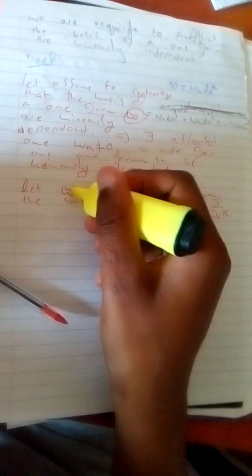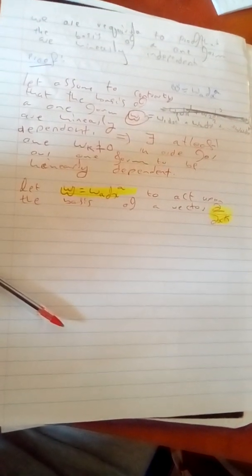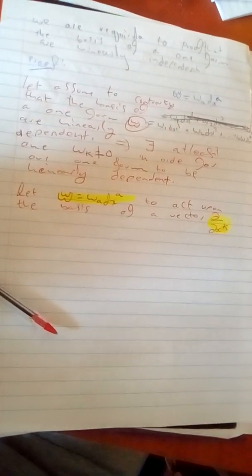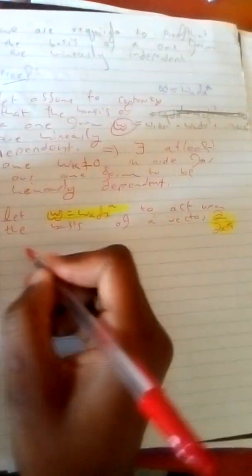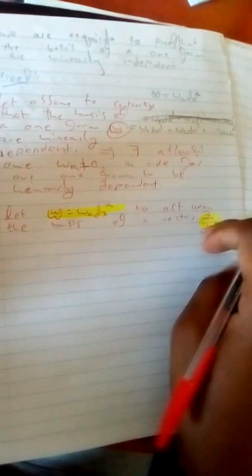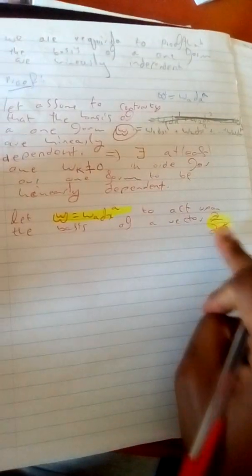So this is our one form in that short notation, and these are the bases of the vector which our one form will be acting upon.